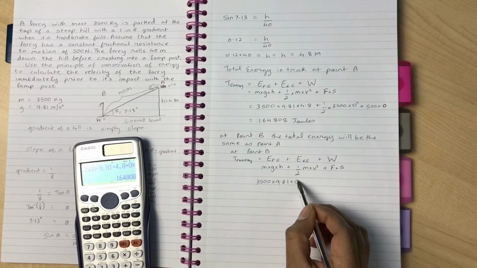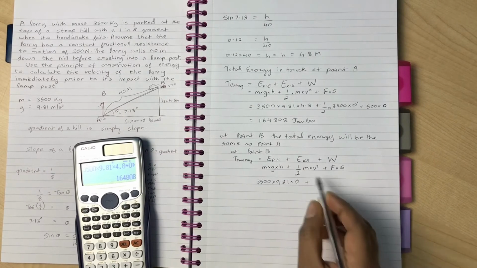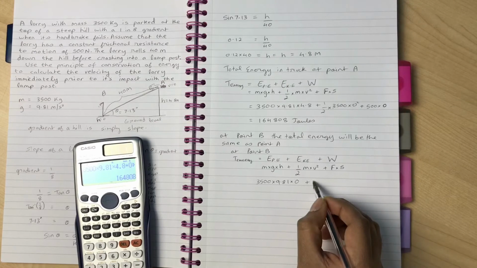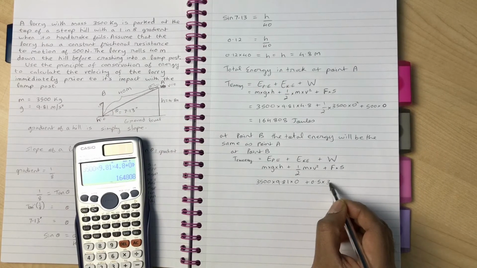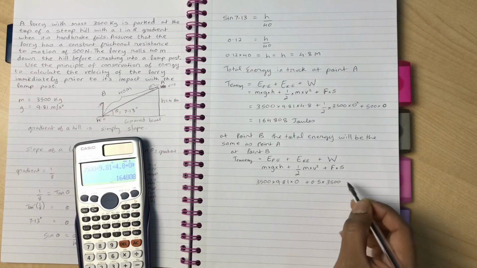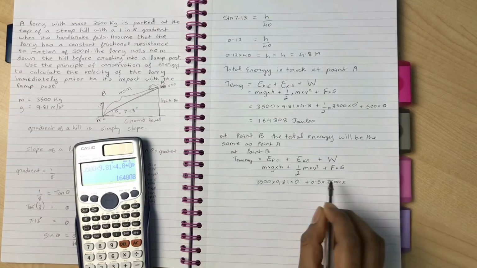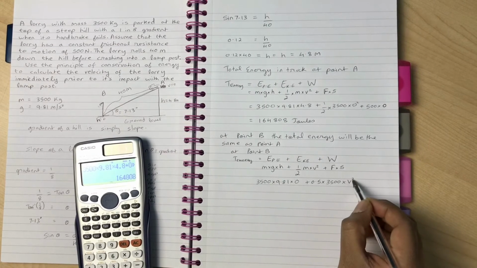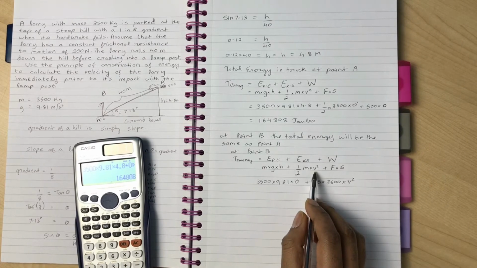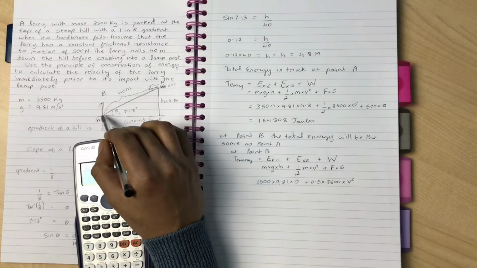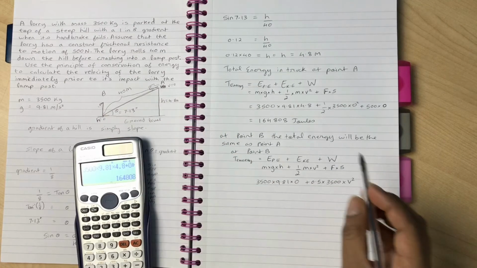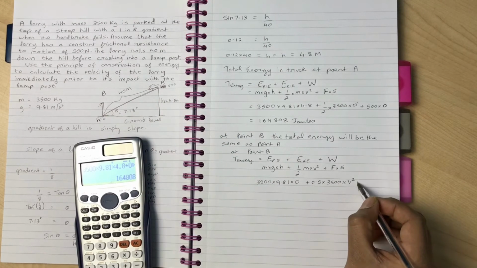And that's going to be 0, plus half of mv squared. I'm going to write half as 0.5 times the mass, 3500, times velocity, which is what we've got to find, and we don't know it, because as it rolls down it will have a certain velocity when it reaches this point.